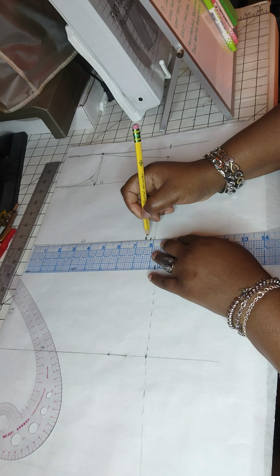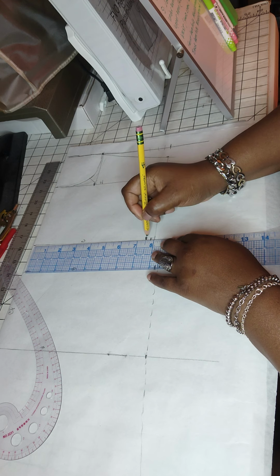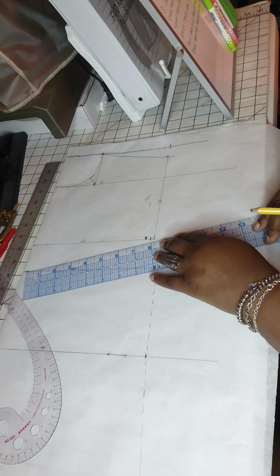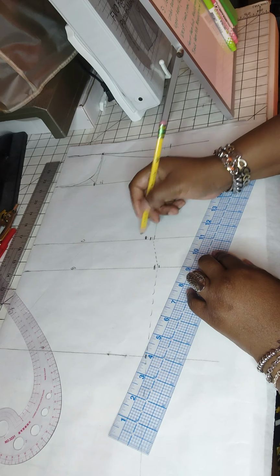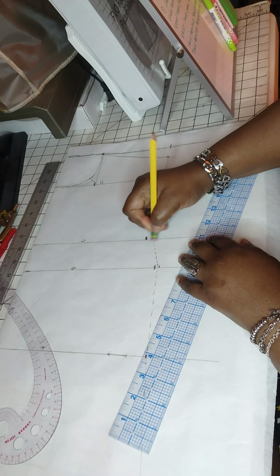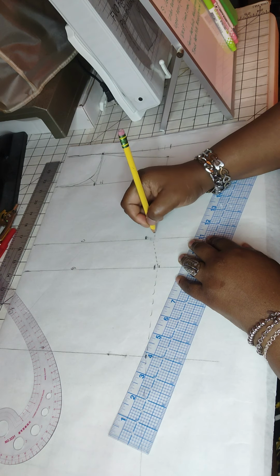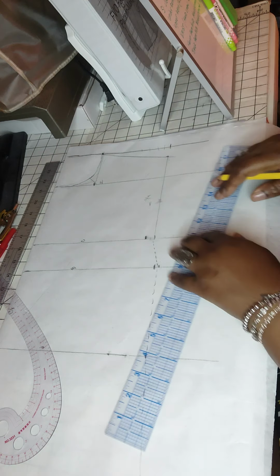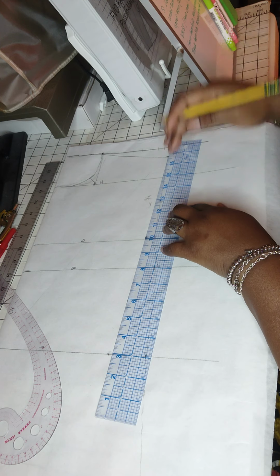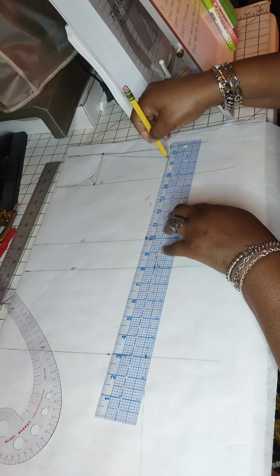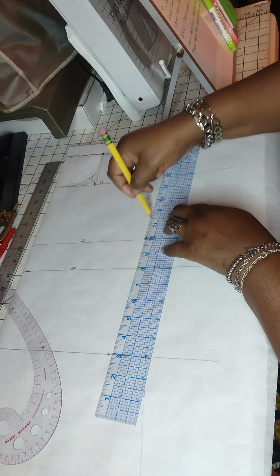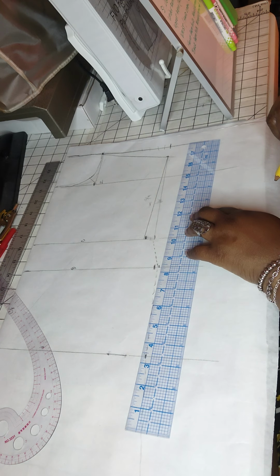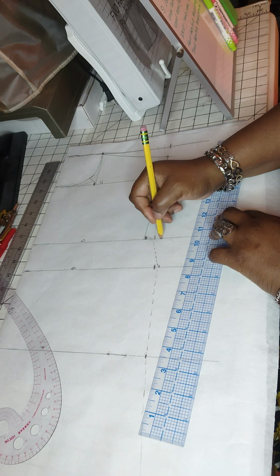Okay, so I'm coming in a 1/2 inch because this is a size 8 pattern. Well, I went in, let me get rid of some of this so you guys don't get confused. So I came in about a 1/2 inch, and I'm going to take my ruler and from my shoulder tip down to where I marked in, I'm going to connect that. All right. Now nothing's changed here.